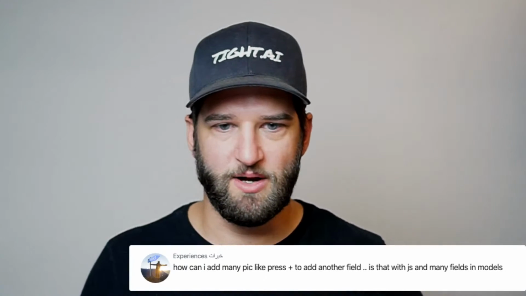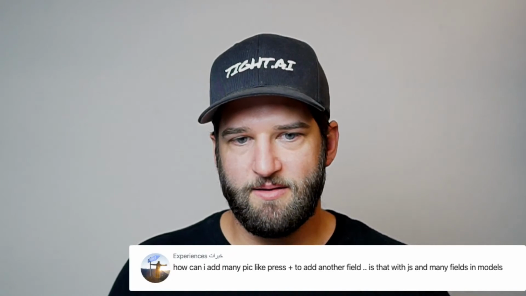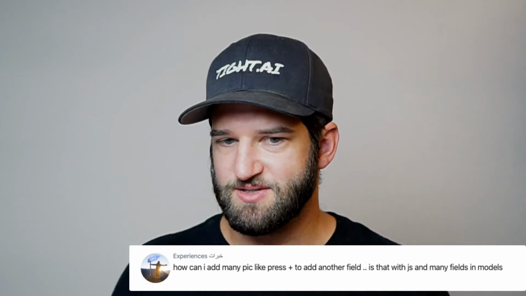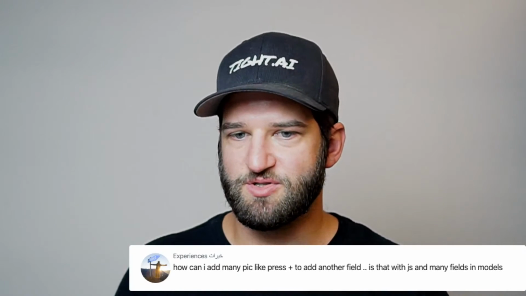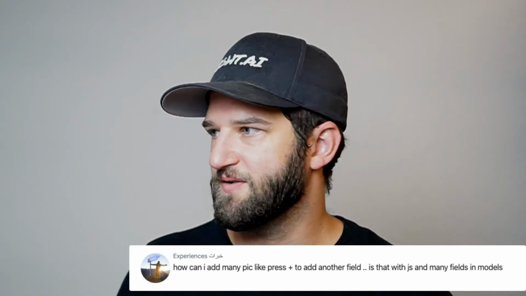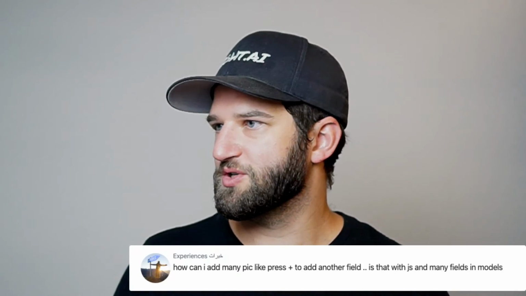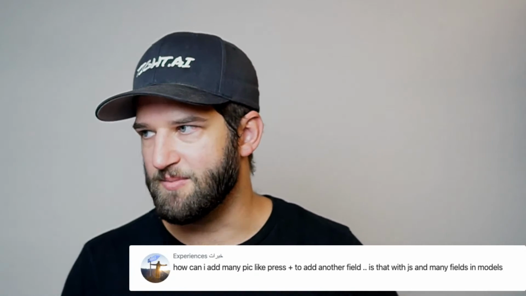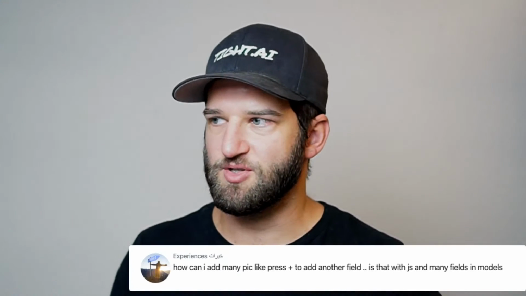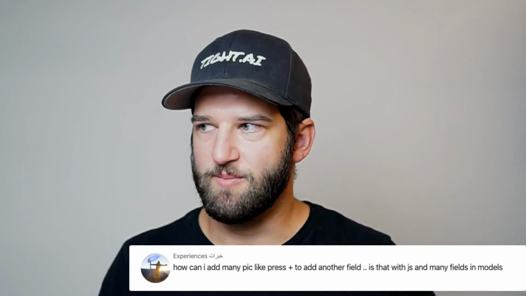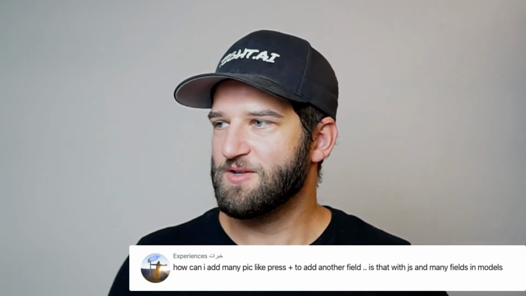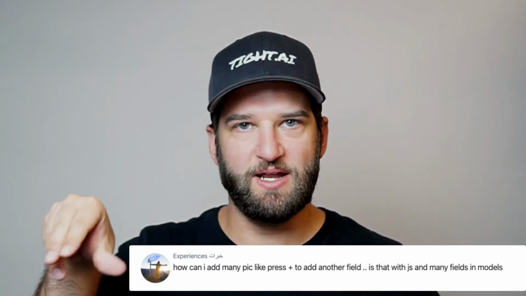Okay, so here's another one. How do I add mini pictures, like press plus to add another field? Is that with JavaScript or with many fields in models? Yeah, so I'm assuming you mean having a bunch of different images. I think that's what you meant by mini pic. So a bunch of different images associated to any given product.